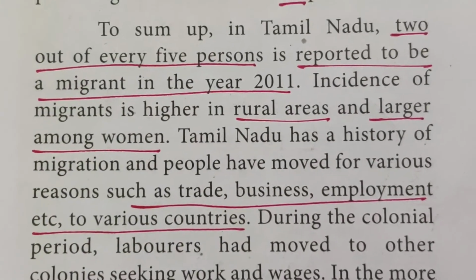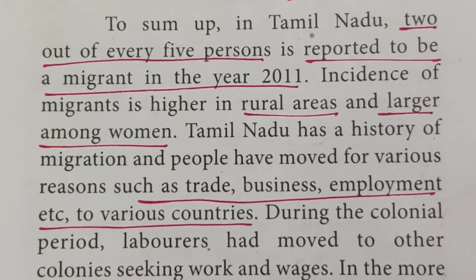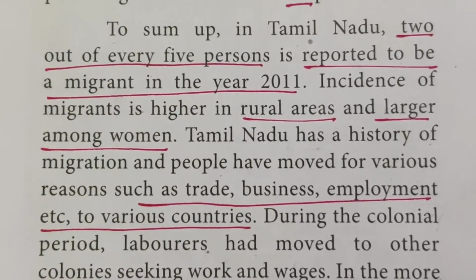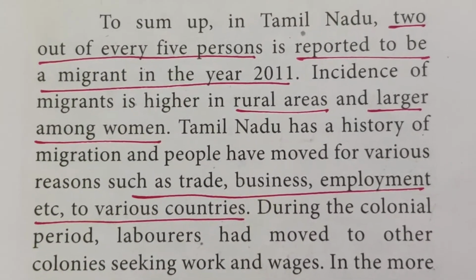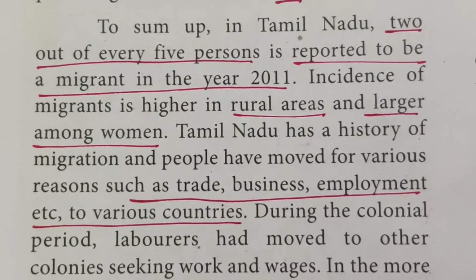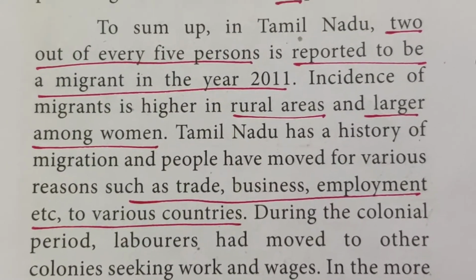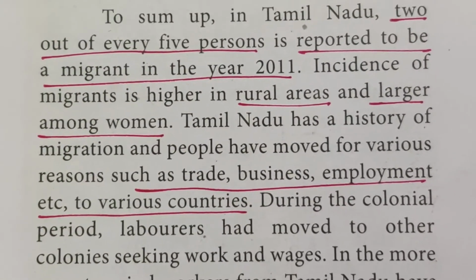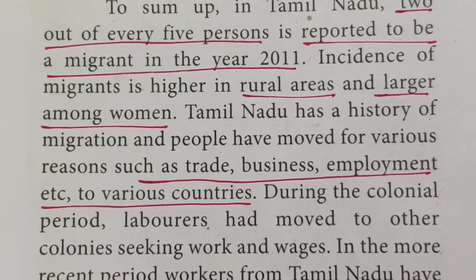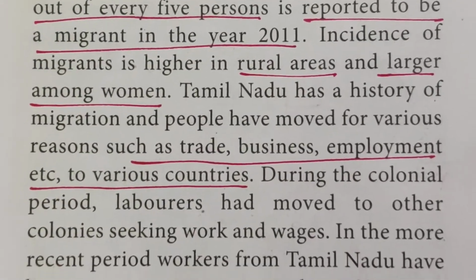Tamil Nadu has a history of migration, and people have moved for various reasons. What are the reasons? Such as trade, business, employment, etc., to various countries. Which countries are people seeking more? More people are moving to the Gulf, the United States of America and Australia. Like that, the people are trying to search for jobs.